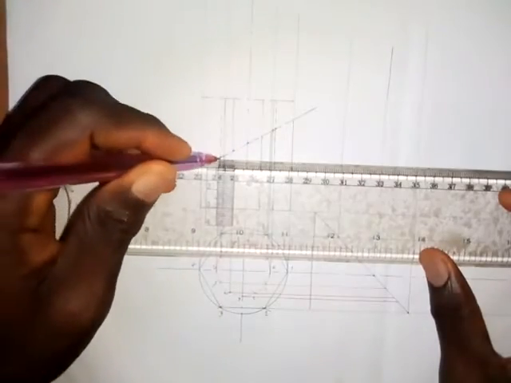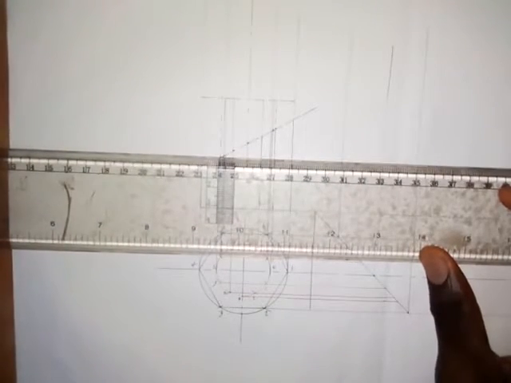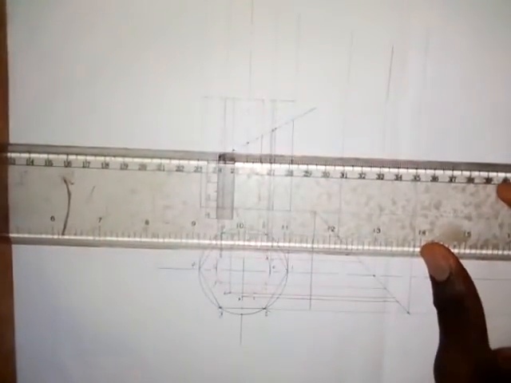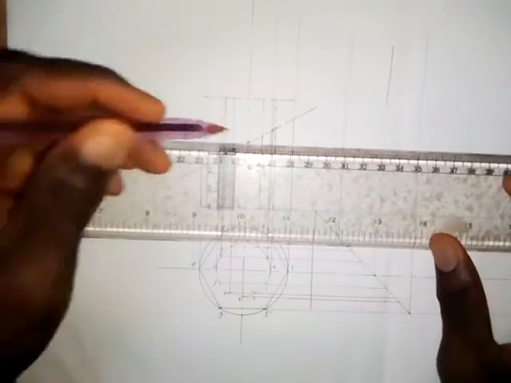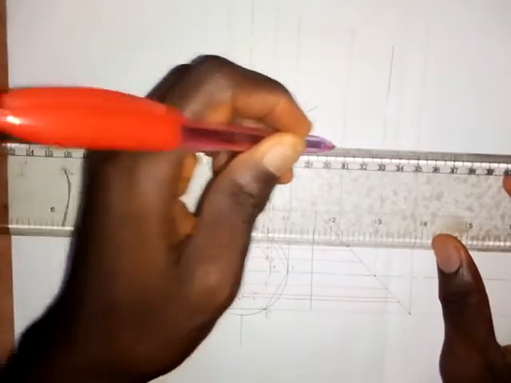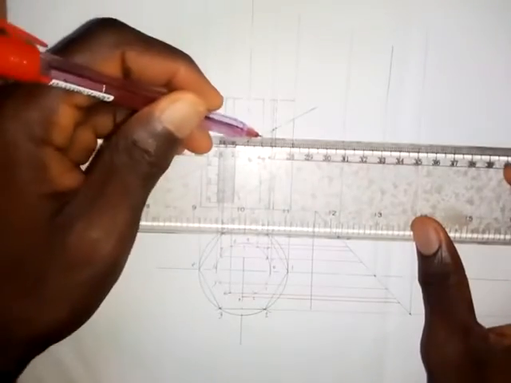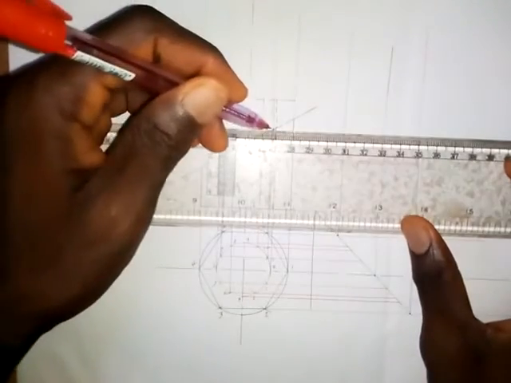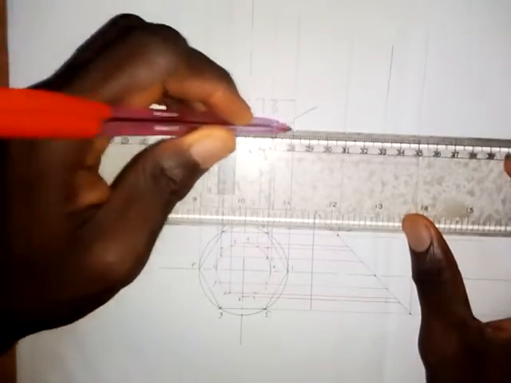Draw a horizontal line into the end elevation. Also we have a point after 6, so draw a line and move it to the next point on the elevation. Draw a line, and this is a center line. Next, move it to the next one, draw a horizontal line, then move to the next one and draw a horizontal line like this.